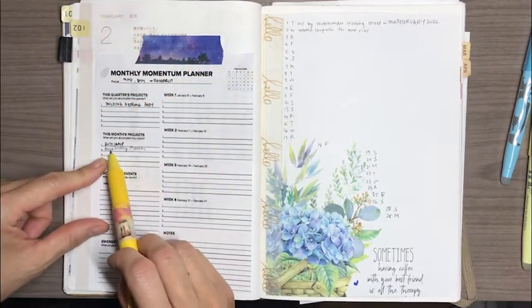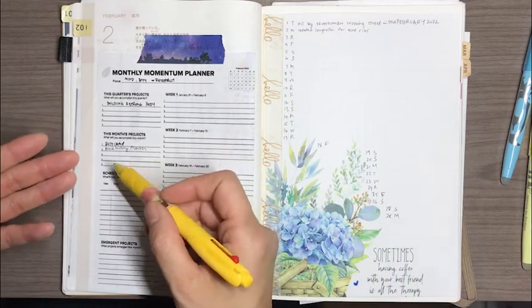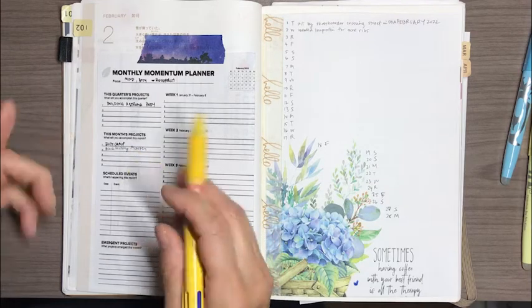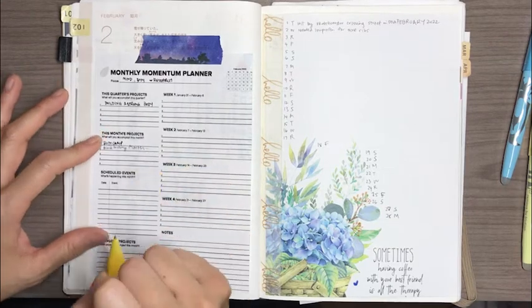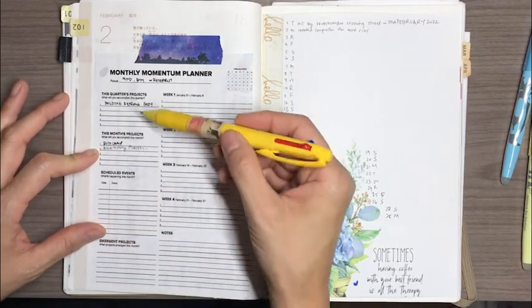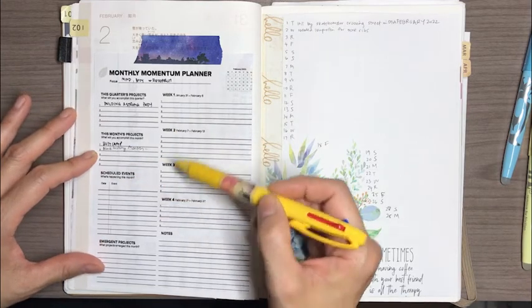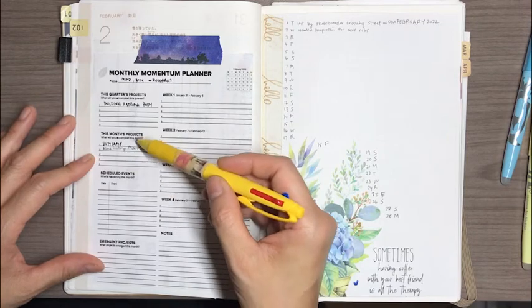All right, because that's not a project. That's the month, but it's not a project that I could do related to this theme. And so it's not a big deal. I'll go ahead and go with a dash and then figure out what that project's going to be. And then you can see there's a quarterly project, a monthly project, and then each of these weeks you want to divide up the tasks that are going to be related to these.